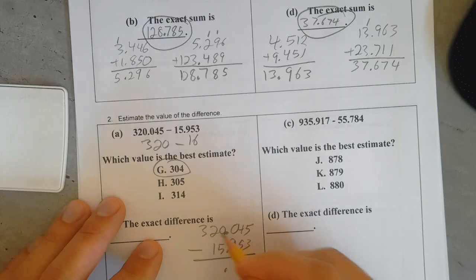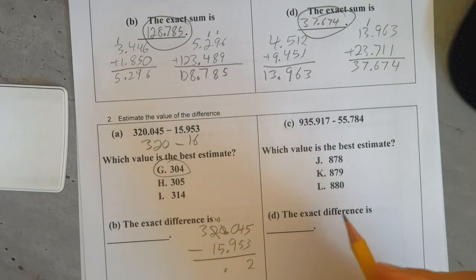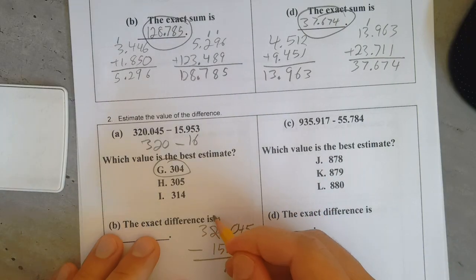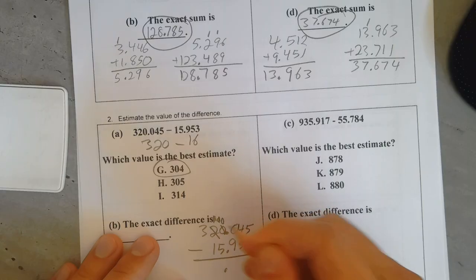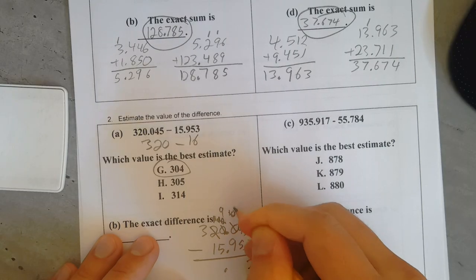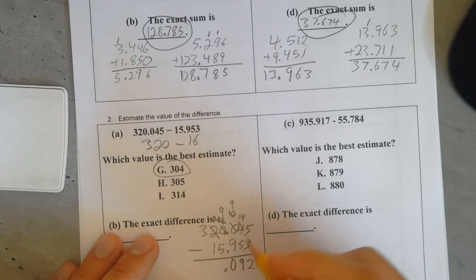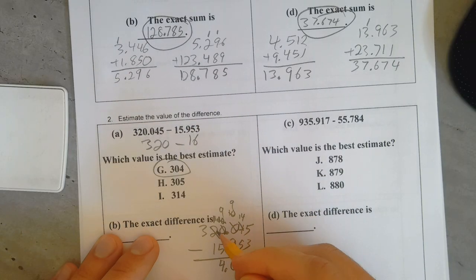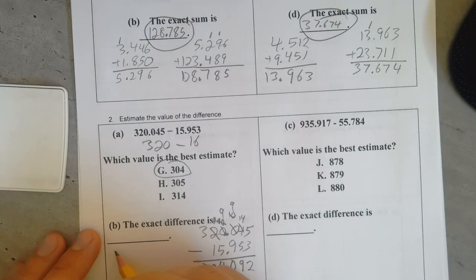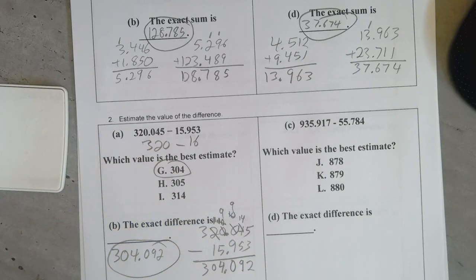When I subtract, I've got to borrow. Now this part's tricky to borrow, right? I borrow from the 2, it becomes a 1. 0 becomes 10. Borrow again. Borrow again. Right. Now my final answer is 304 and 92 thousandths. This 0 makes a difference.